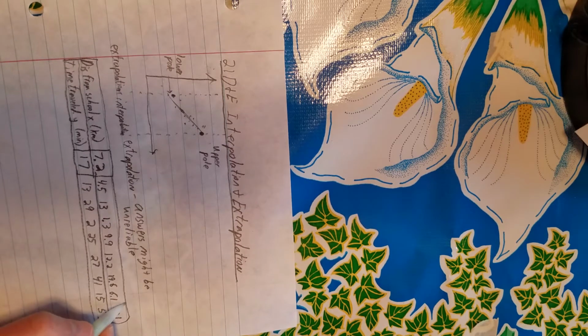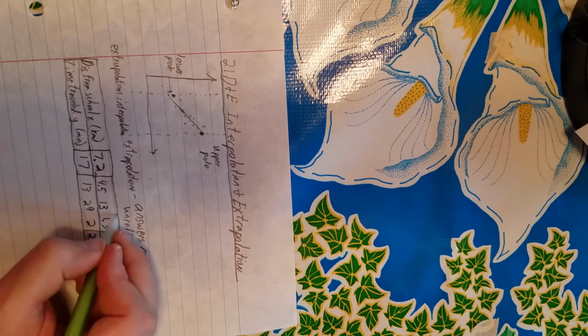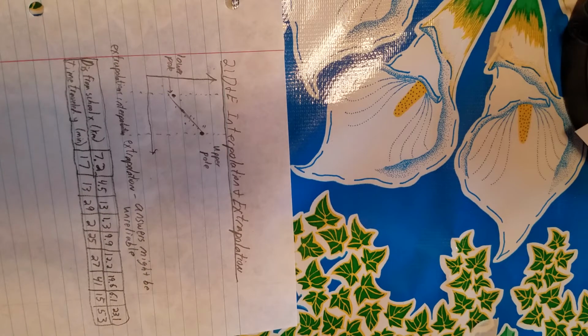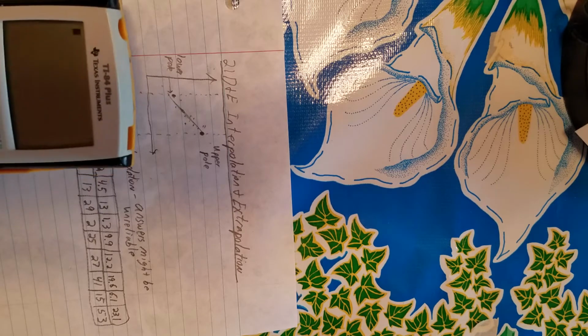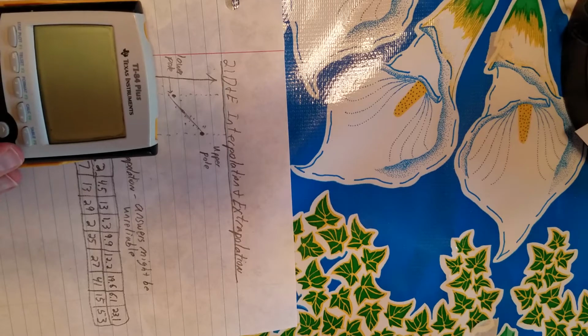All right, so here's our data, and we're going to use our graphing calculator to get most, if not all, of these answers. Letter A, we're going to graph it. We don't need a graphing calculator for this one, but I know for some of the other ones it's good to have it, so I'll just put it all in right now.